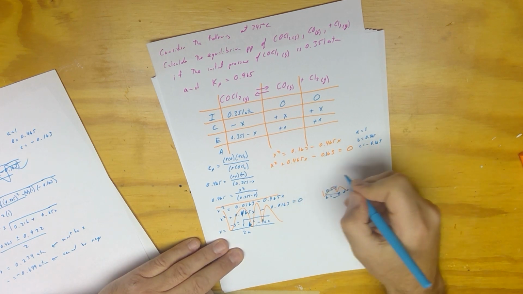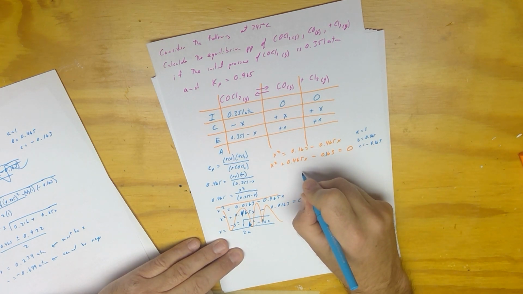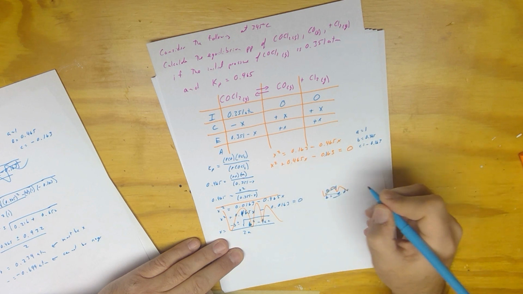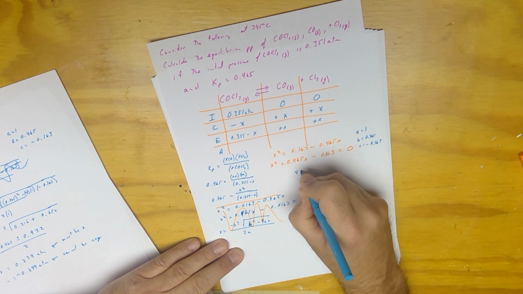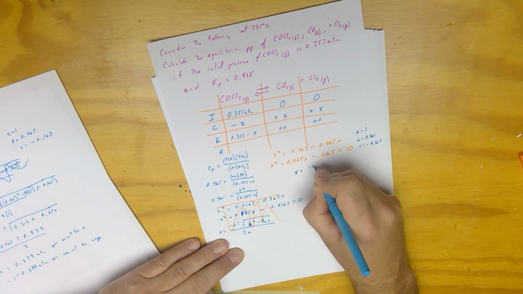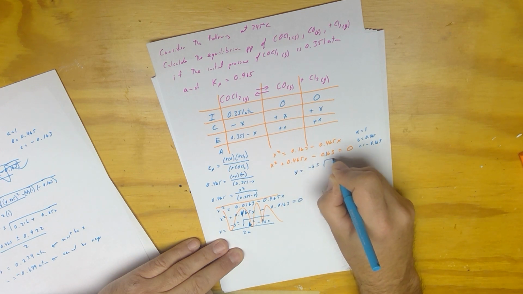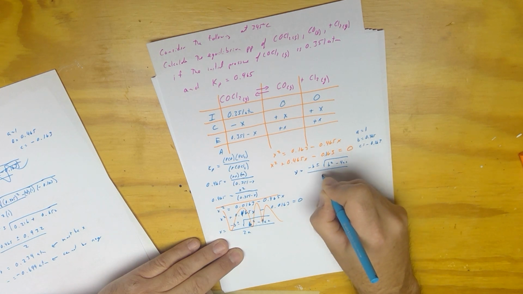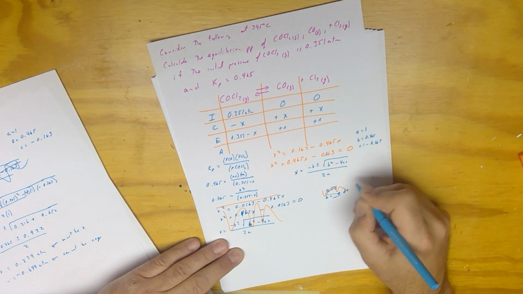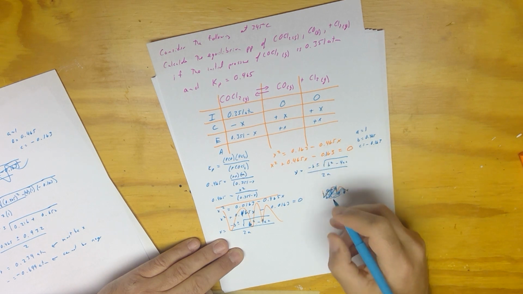All right, so now we're going to put that into the quadratic. All right, so our quadratic is x equals negative b plus or minus the square root of b squared minus 4ac all over 2a. All right, we're going to substitute in here.